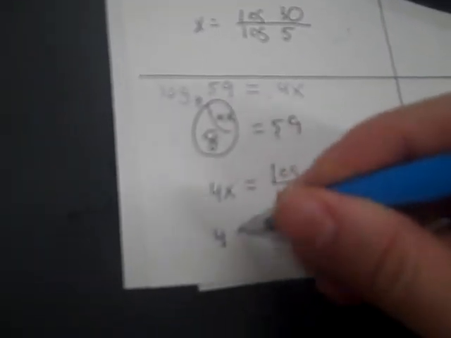So we've got to figure out what that divides to. So log 59, close it, divided by log 8. That's 1.96. But it's 4 times x equals 1.96, so I need to undo the multiplication by dividing. Okay, so I divide 1.96 by 4, and I get an answer of 0.49.